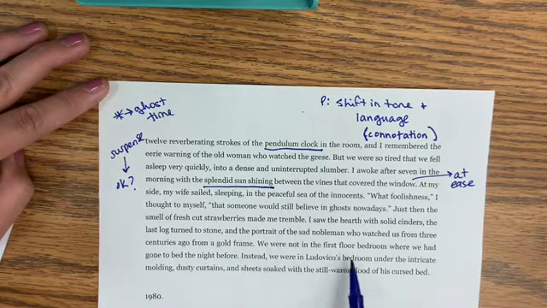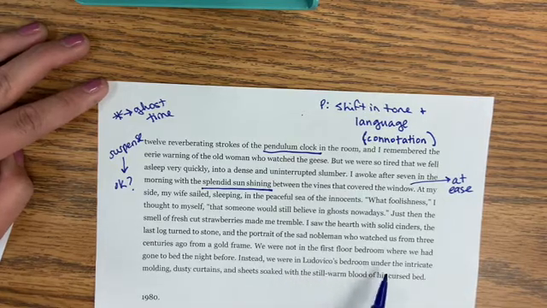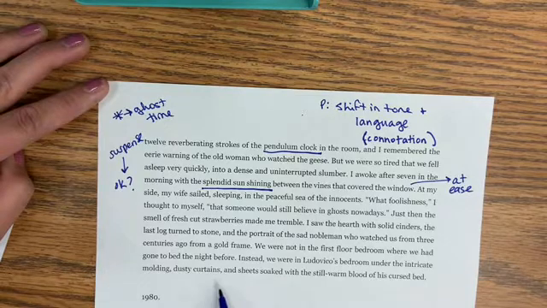We were not in the first-floor bedroom where we had gone to bed the night before. Instead, we were in Ludovico's bedroom, under the intricate molding, dusty curtains, and sheets soaked with the still warm blood of his cursed bed."